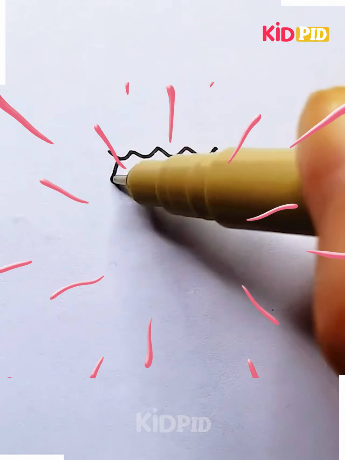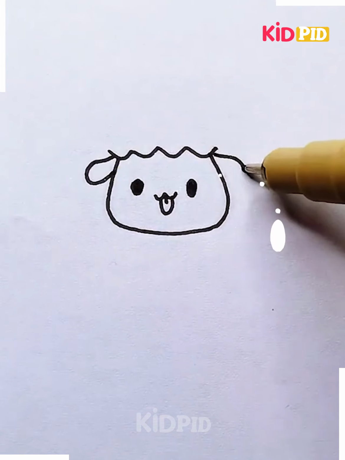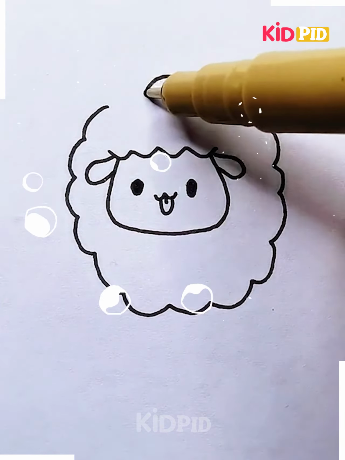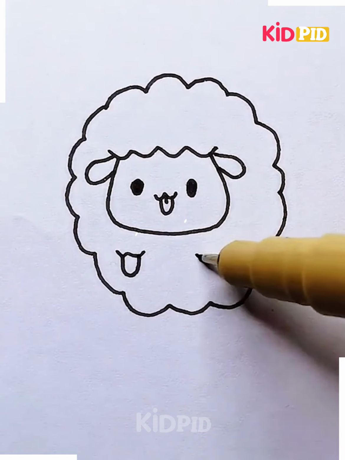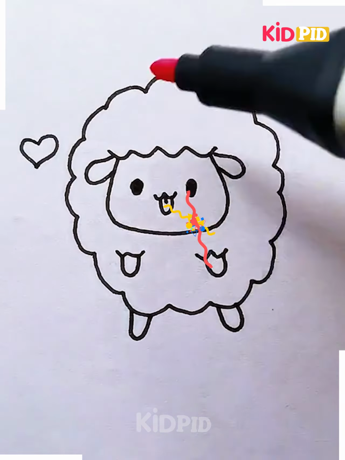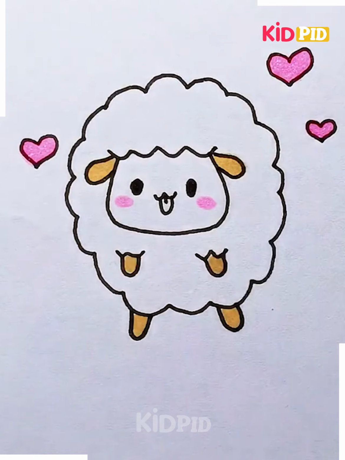Now we draw the picture of a sheep. What is a sheep used for? Sheep gives us wool, which is very helpful for us. We should thank sheep during the winter season. We use woolen clothes, and that is obtained from the wool from sheep.